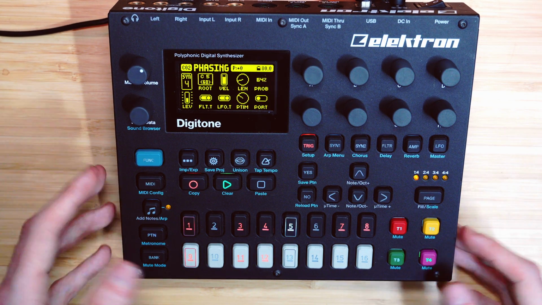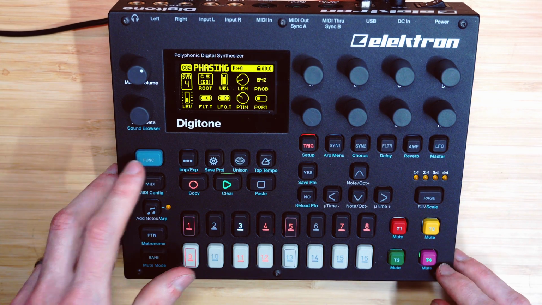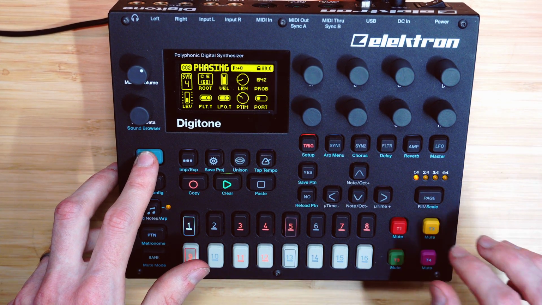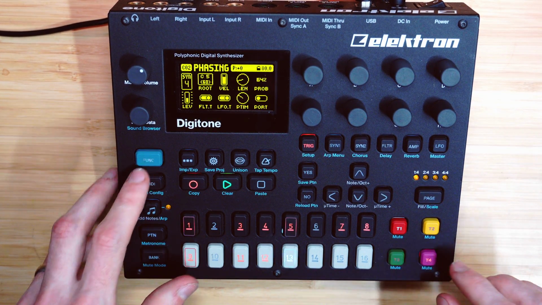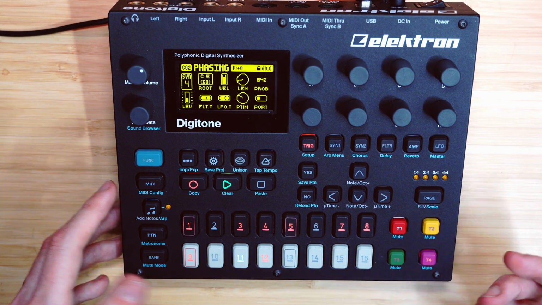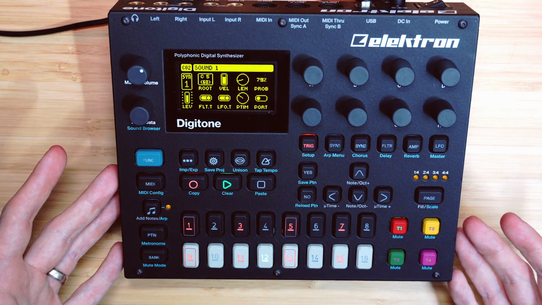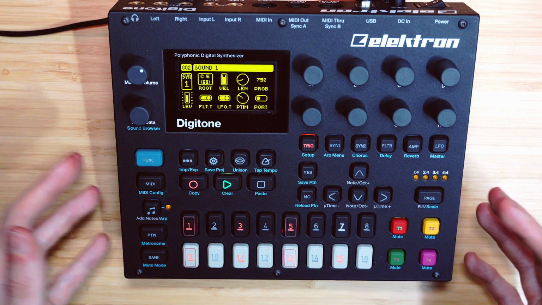There we go. We have a phasing effect. Pretty simple. And both our melodies are playing the exact same notes, just at slightly different rates.